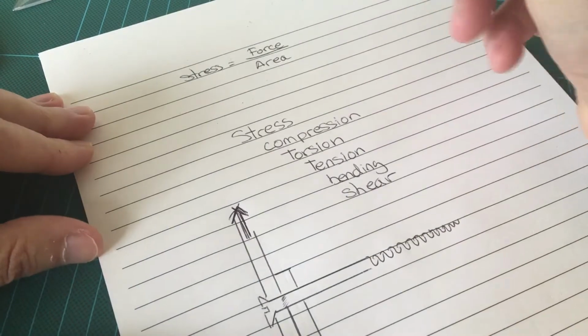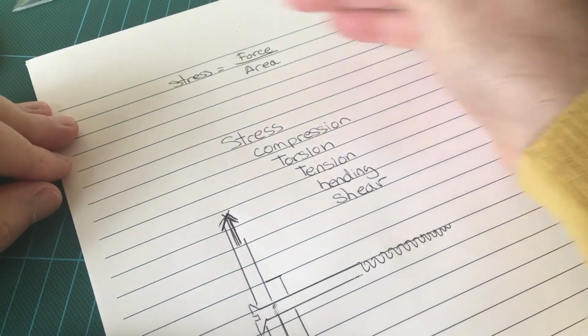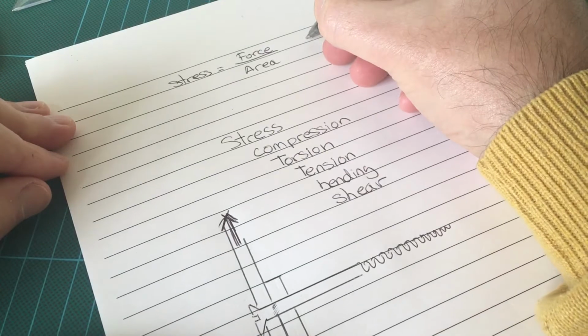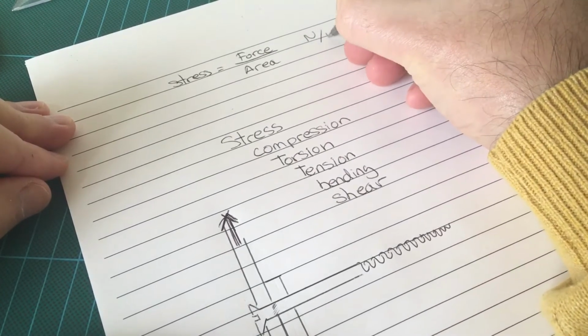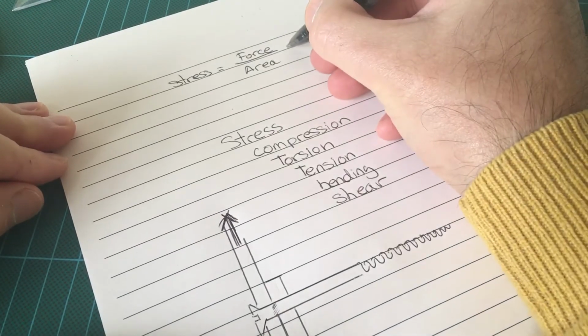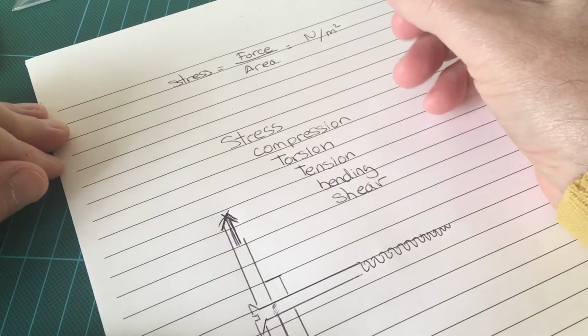Now, in the international unit system, we use the Newton per square meter. And that's how we are measuring stress in international units.